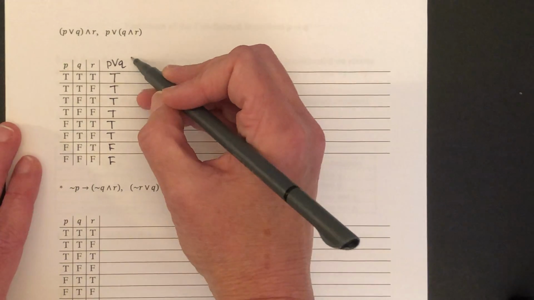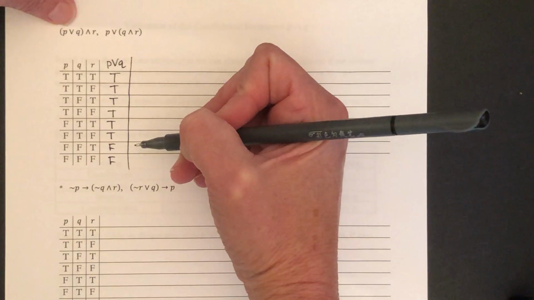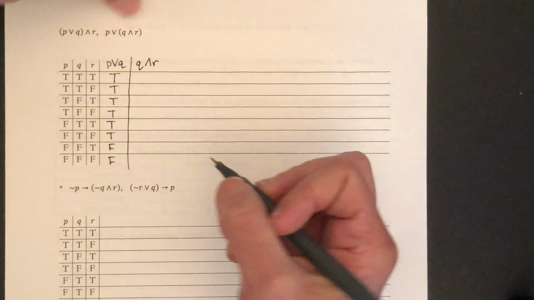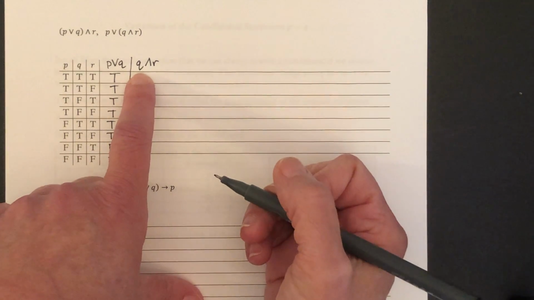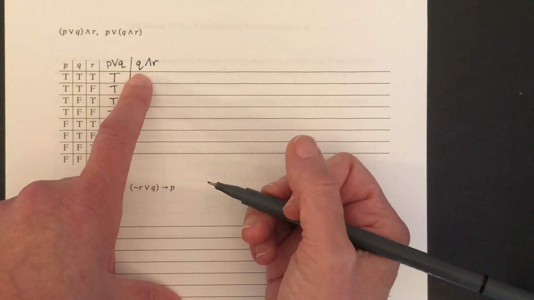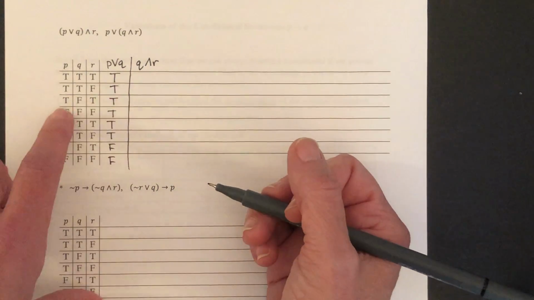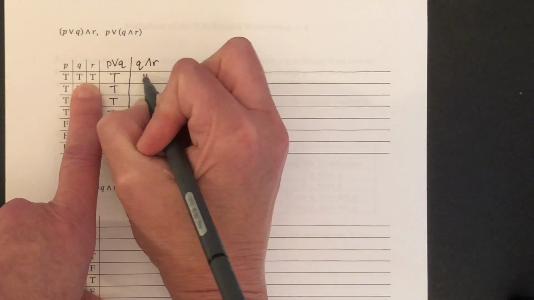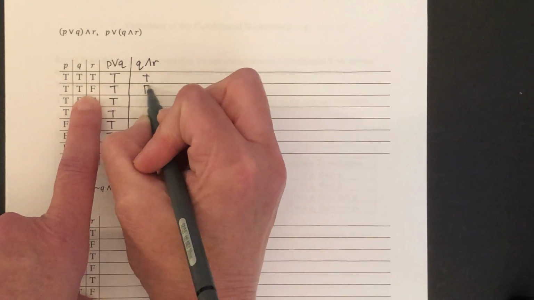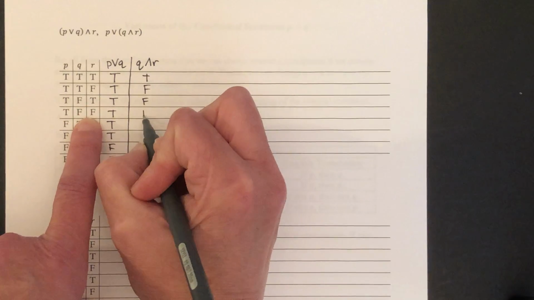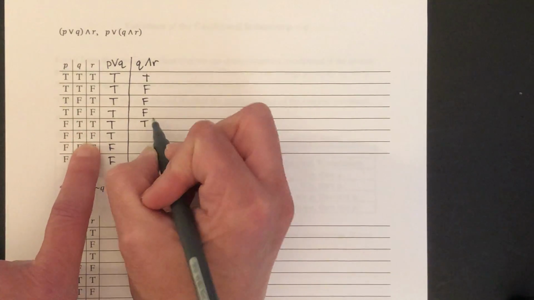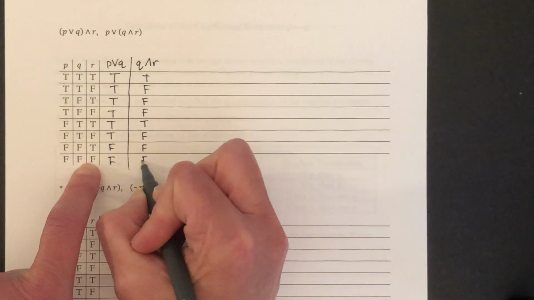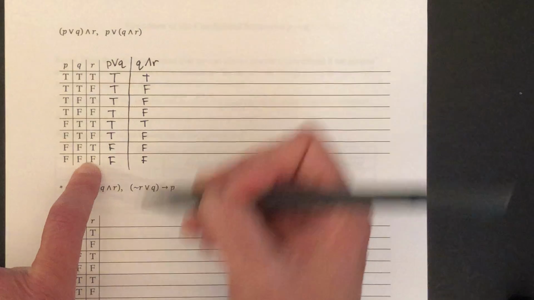Okay. So I've done that part. Now let's do the Q and R. Now with and, they both have to be true in order to be true. Or in other words, if there's a single false, the entire thing is false. So I'm looking at Q and R, so these two columns. So that would be true, false, false, false, true, false, false, false. So two true statements there.